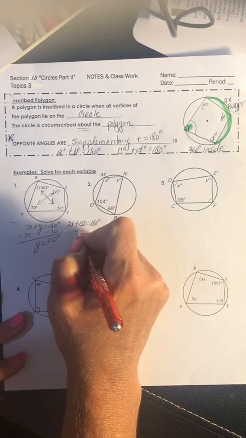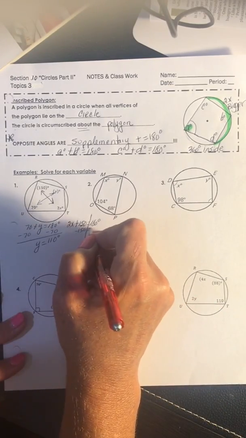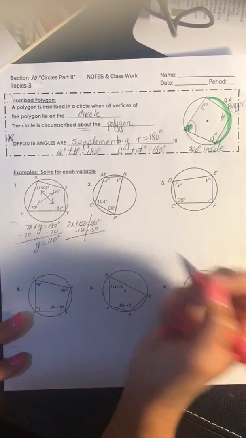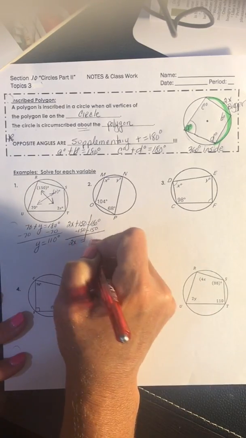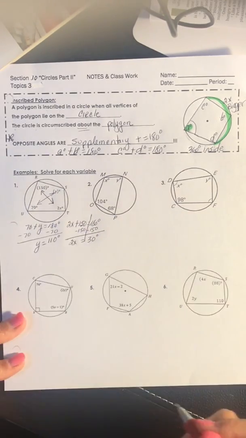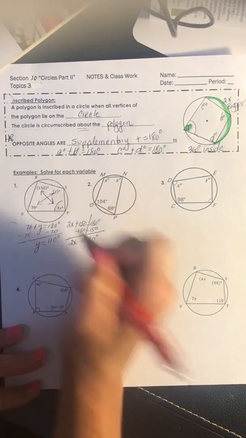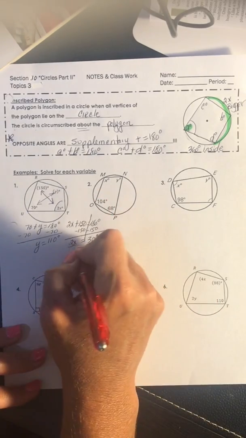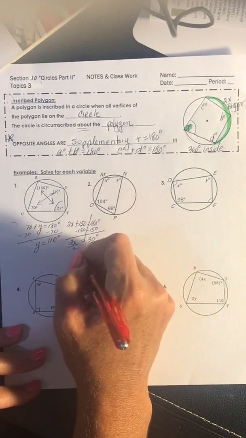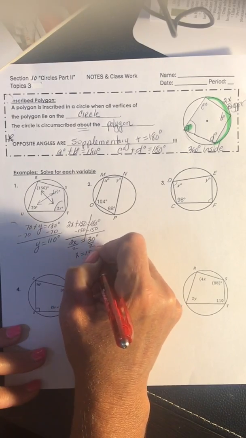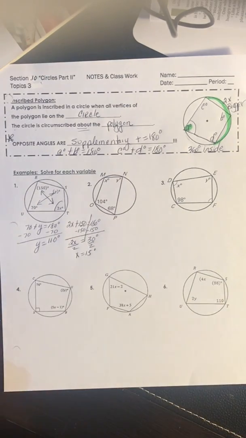How do you get the x alone? Minus 150 minus 150, and we end up with 2x equals 30 degrees. This 2x is 30 degrees, so we know that this angle is 30 degrees. But if we want to find x alone, divide by 2. X equals 15 degrees. All right, it doesn't get much harder than that.